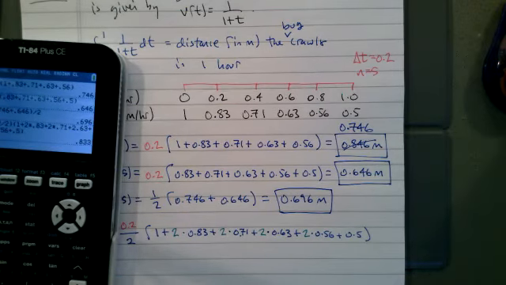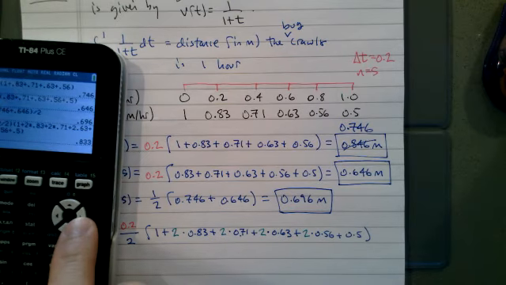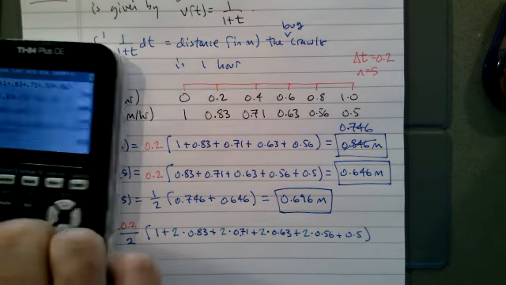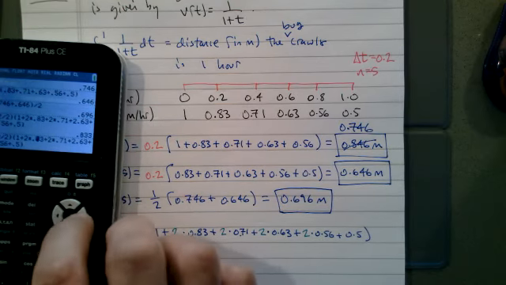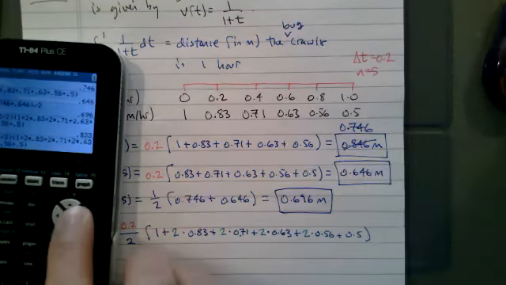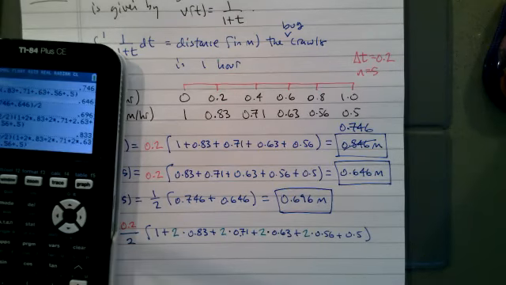I didn't put in something right. Two times 0.63, 2 times 0.56, and 0.5. Now we put it in right.